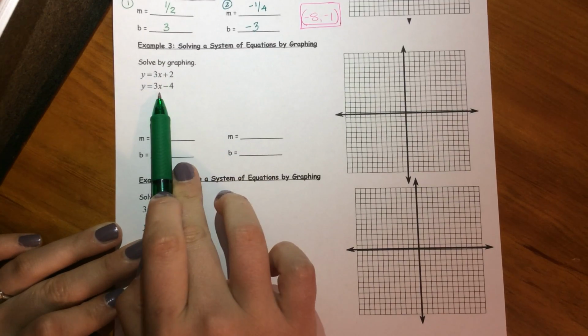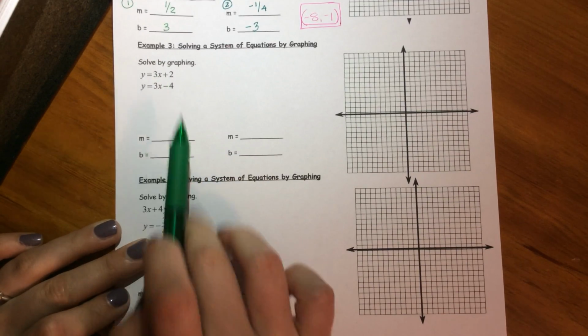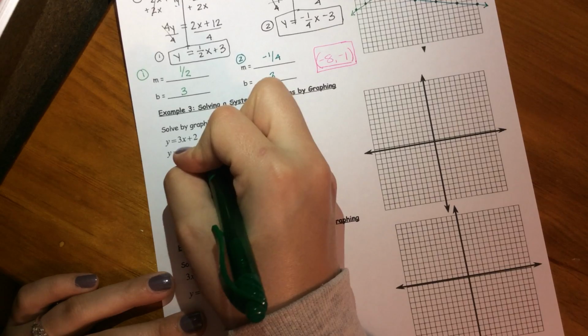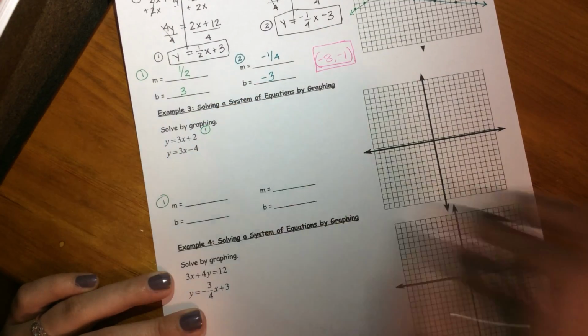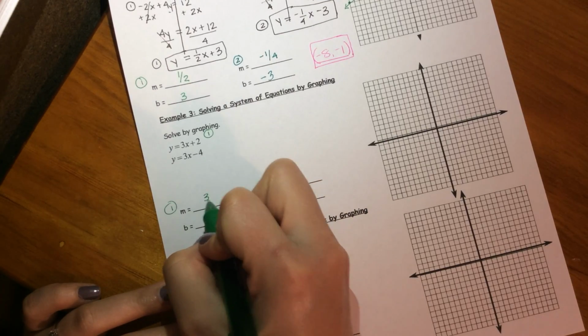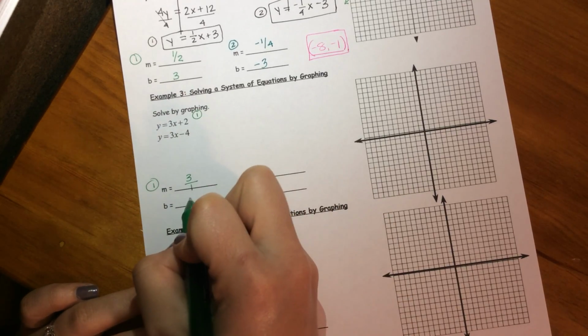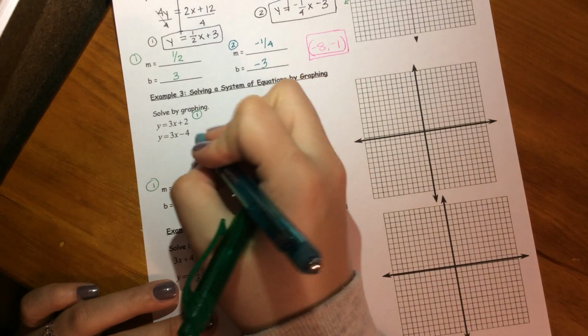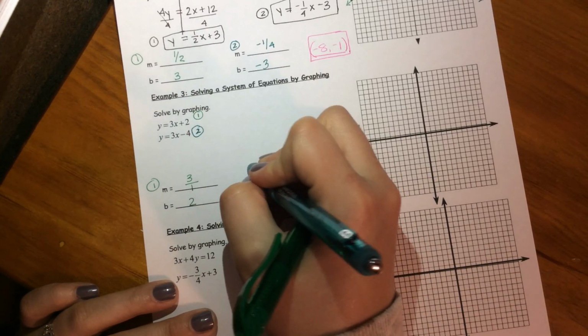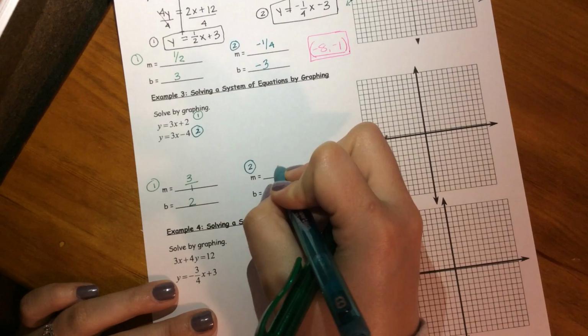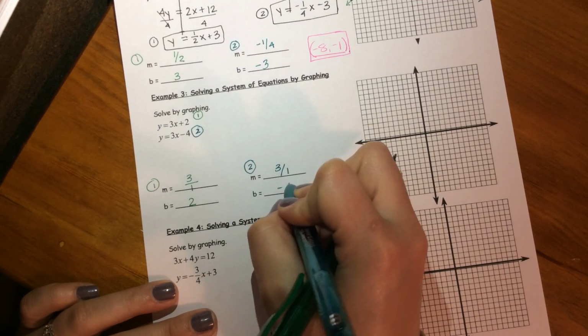Example 3, they're already in slope-intercept form for you, so it's easy to pick out your slope and y-intercept right away. So equation 1. Here we go. Slope is going to be 3 over 1, or just 3, whatever works best for you. Y-intercept is 2. We've got our second equation. Again, in slope-intercept form, easy to pick it out. We've got 3 over 1 and -4.